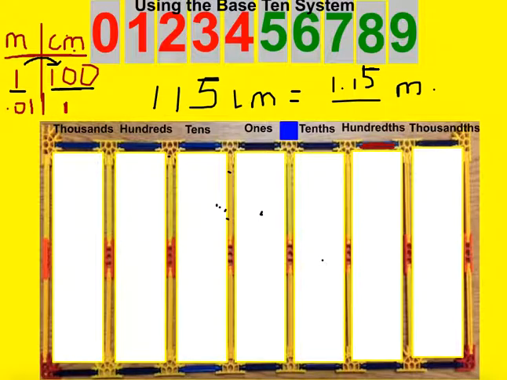So the other way to do that is if you see the second part of the table that I wrote down, 1 centimeter is 0.01 meters or 1/100th of a meter. If I have 115 of those, I can think about this as multiplication. I need to take 1 times 115, or 1 centimeter 115 times.